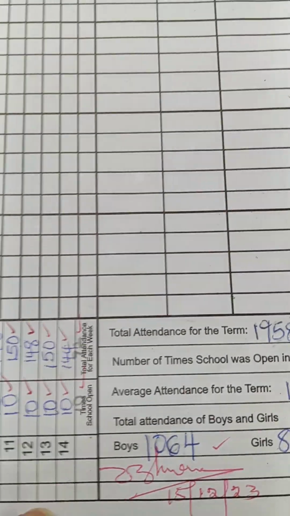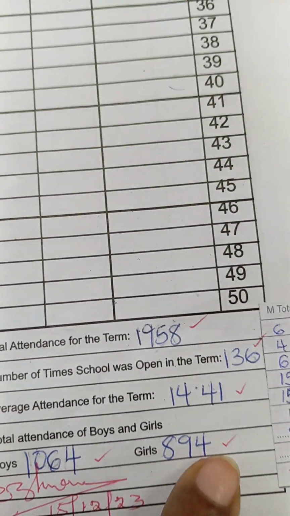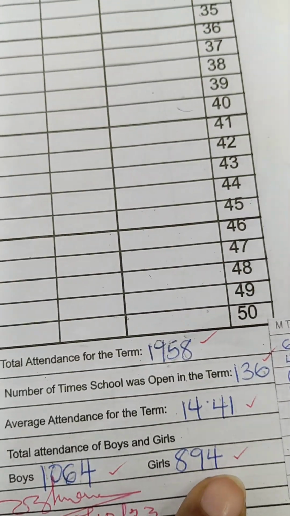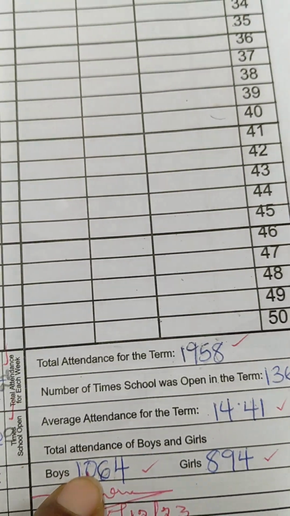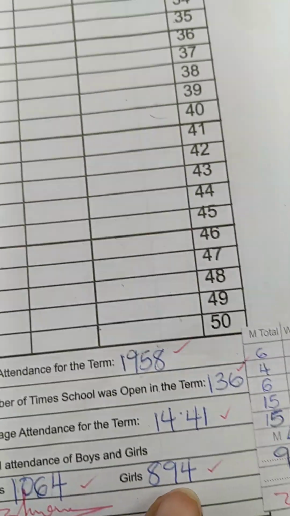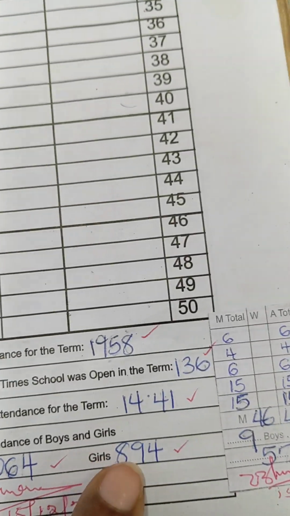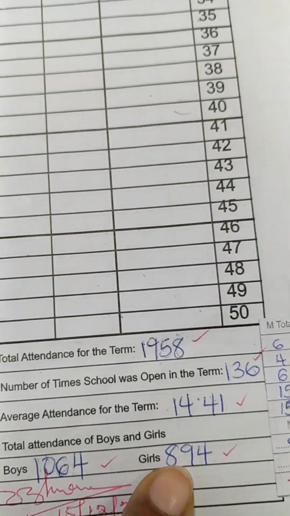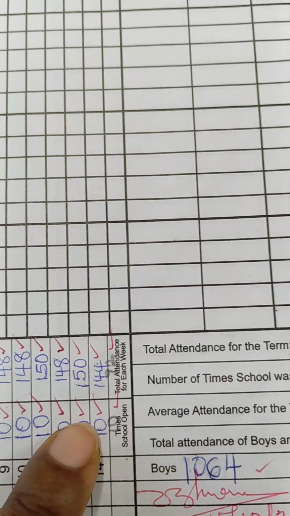Now, here we have the total number of boys and the total number of girls. So every boy in my class, you add up their numbers to give you a total number of this. And every girl in my class, you add up their numbers to give you a total number of this. Now, the trick here is that this and this must be the same with this.